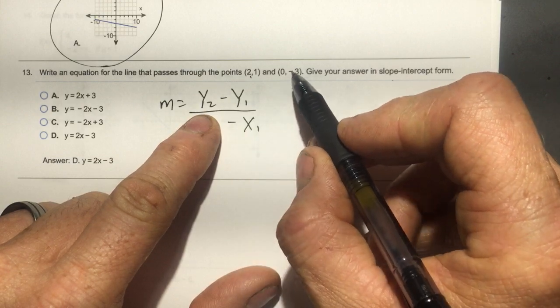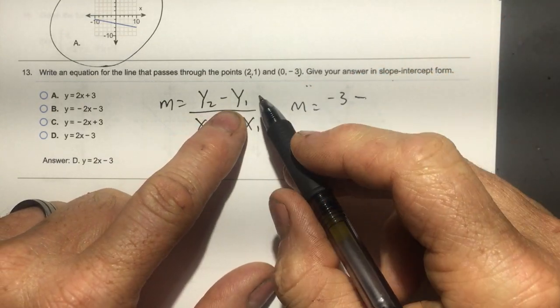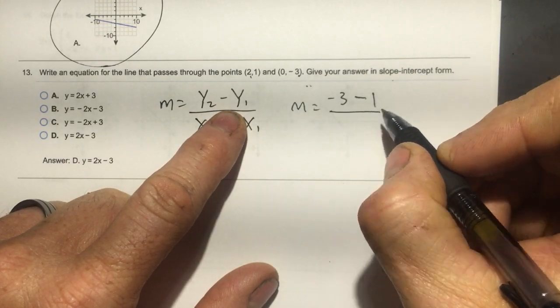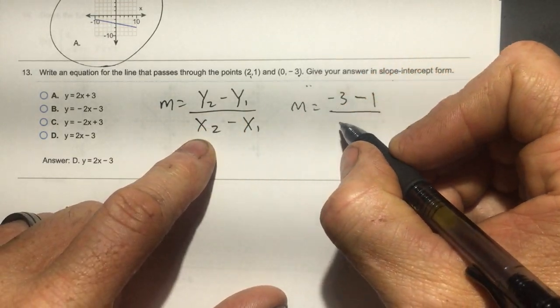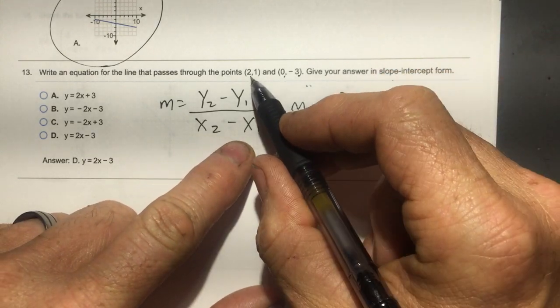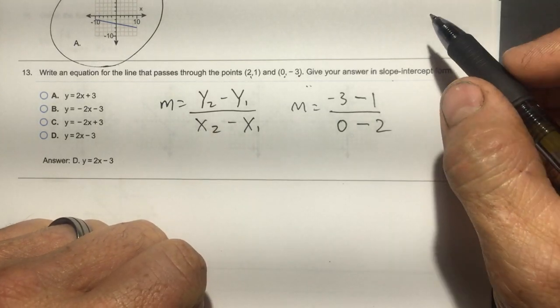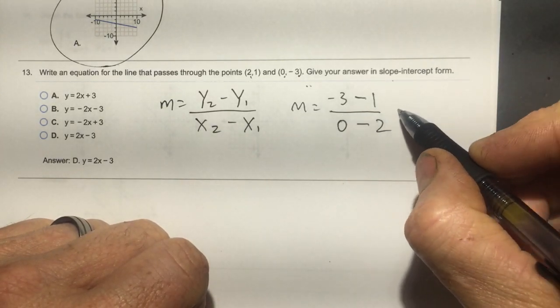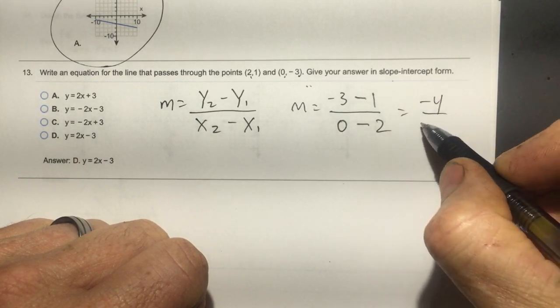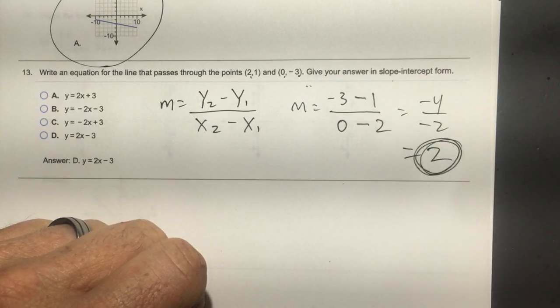The y in point 2 is negative 3, minus the y in point 1, which is 1. The x in point 2 is 0, minus the x over here in point 1, which is 2. Okay. So negative 3 minus 1 is negative 4. 0 minus 2 is negative 2. Simplify that, that's 2. So my slope is 2.